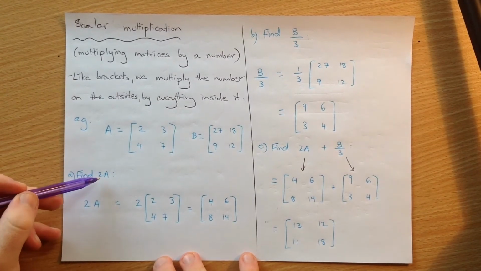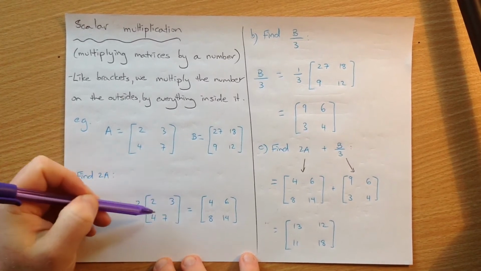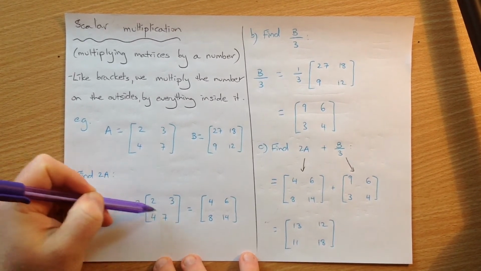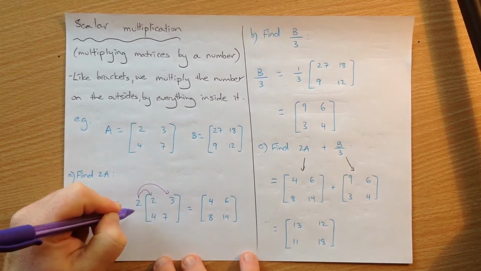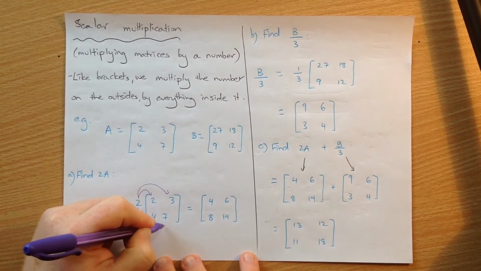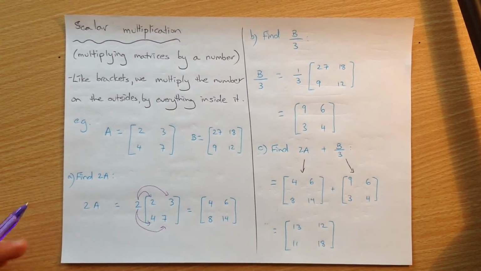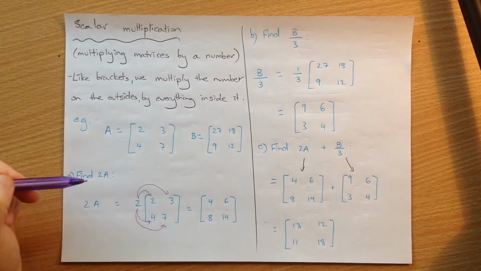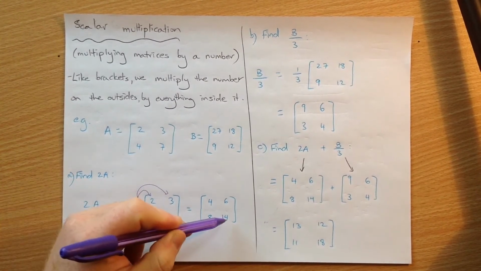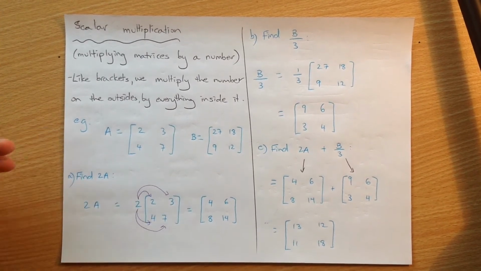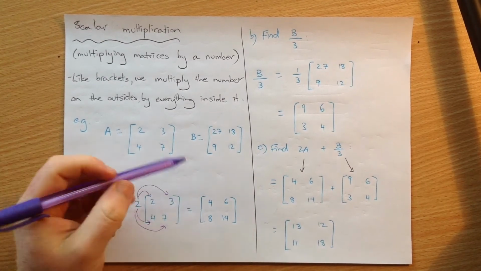If I want to find 2a, like 2 times this matrix, I just need to do 2 times everything inside the matrix. So I'm going to do 2 times 2, 2 times 3, 2 times 4, and 2 times 7. I probably wouldn't write the purple in my summary book if I were you. So 2 times 2 is 4, 2 times 3 is 6, 2 times 4 is 8, and 2 times 7 is 14. So I've just done a scalar multiplication of 2 and multiplied this matrix by 2. So there it is.